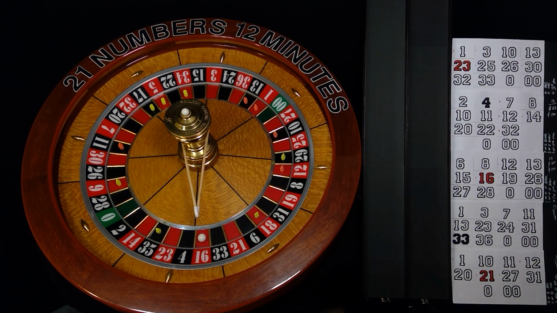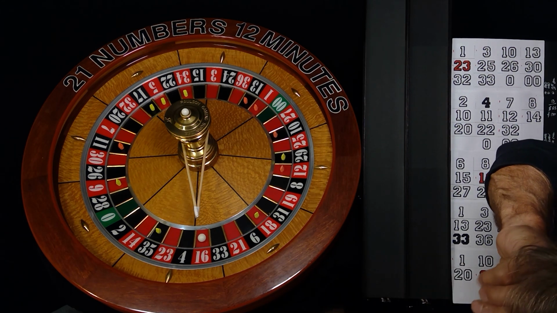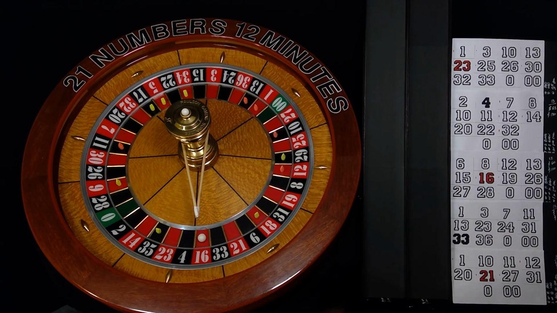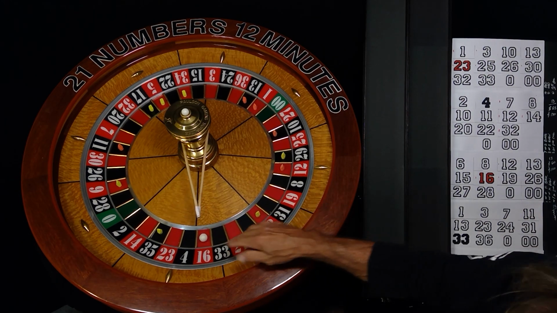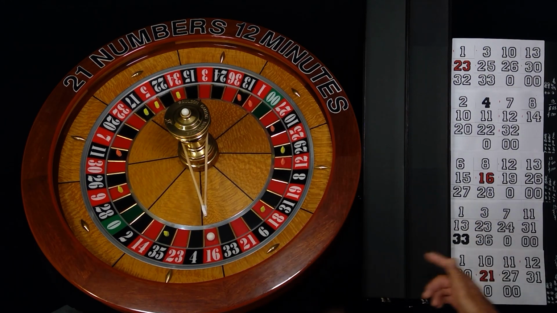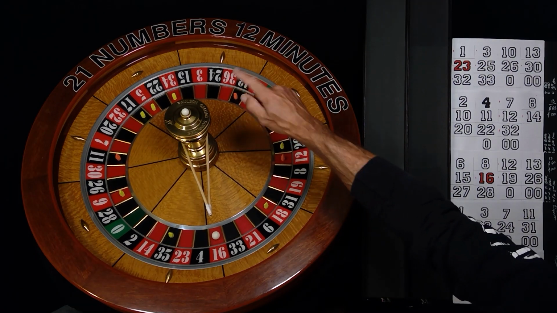All right, welcome back. American Roulette, 21 numbers in 12 minutes. This video is going to take a little bit more than 12 minutes, but it might be worth it. So I got the sticks out again, pointing at 16. My last long video was from 15, directly on the opposite side of the wheel.